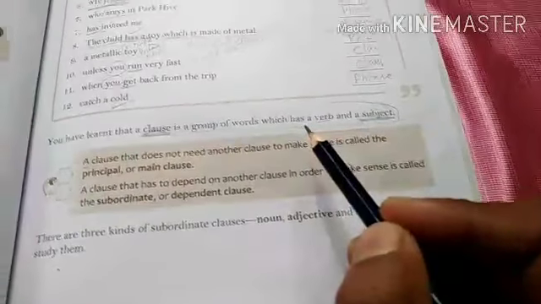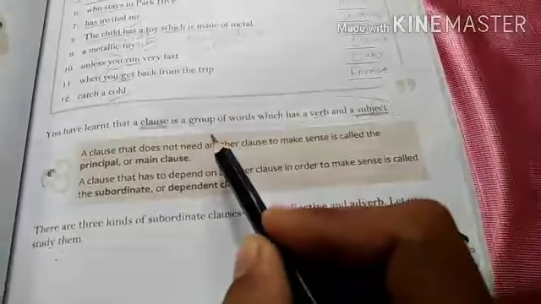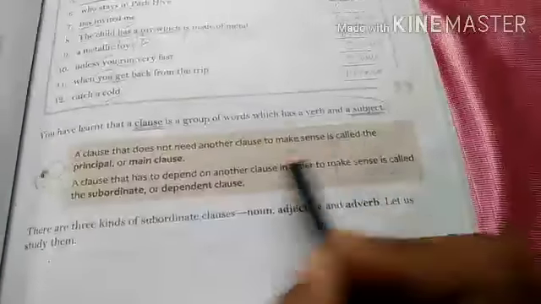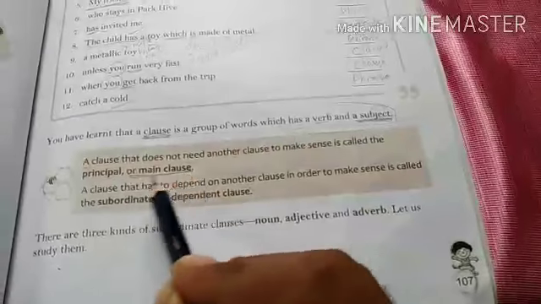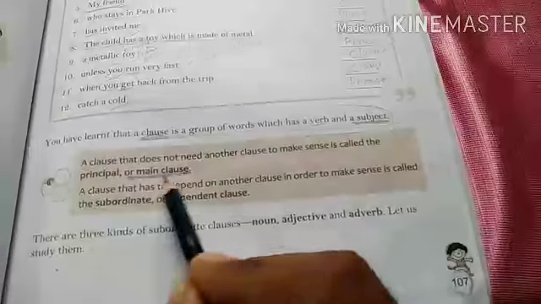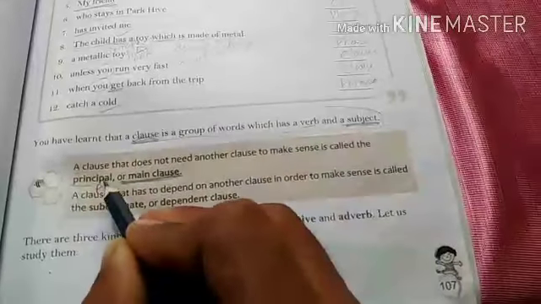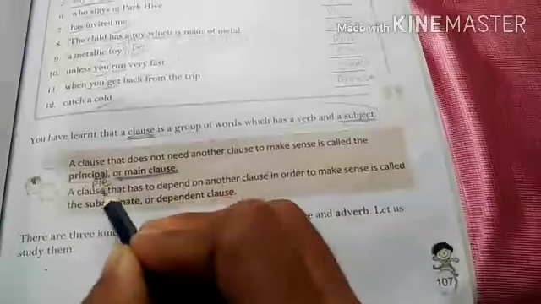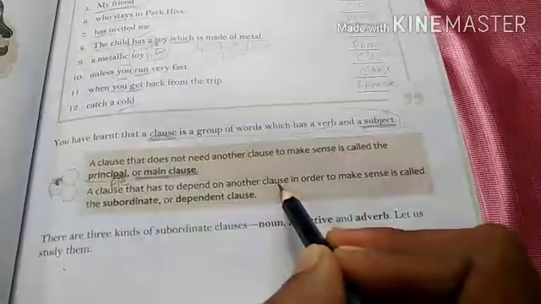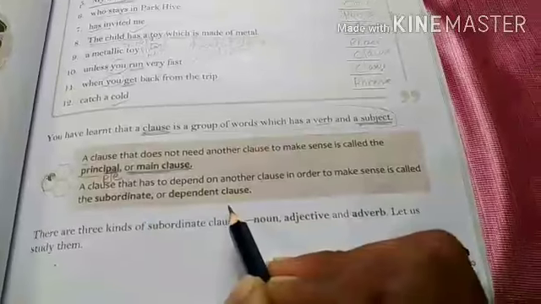Okay, so clauses, when they are combined together, make a meaningful sentence. A clause that does not need another clause to make a meaningful sense is called the principal or main clause. वो clause जो खुद में एक meaningful sense देता है हमें, which is meaningful in itself, is a principal or main clause. Okay, here principal is written incorrectly, principal clause or main clause. Okay, a clause that has to depend on another clause in order to make sense is called a subordinate or dependent clause.